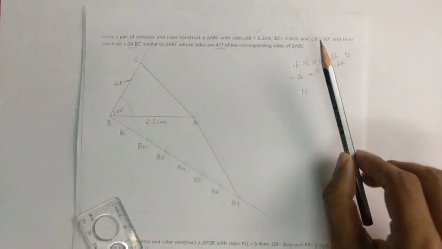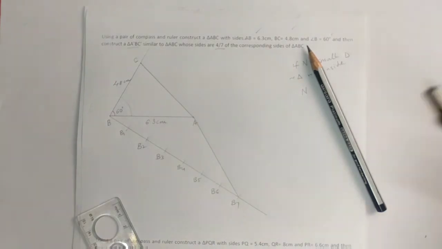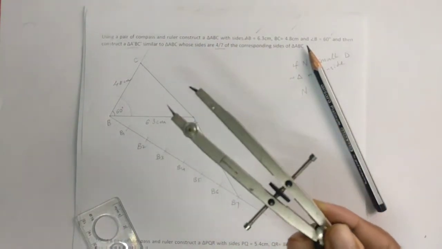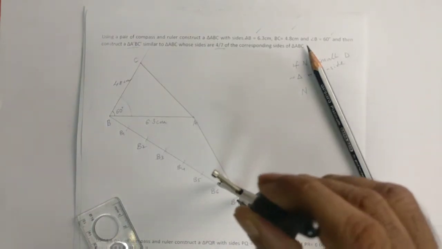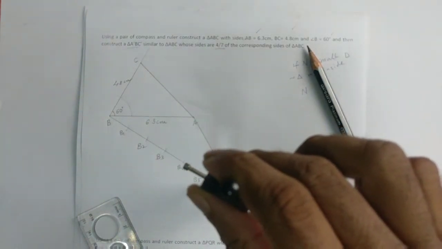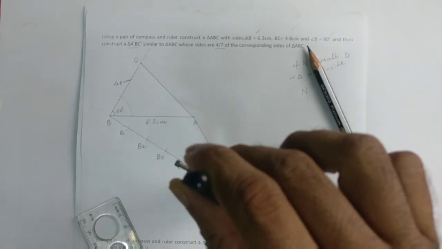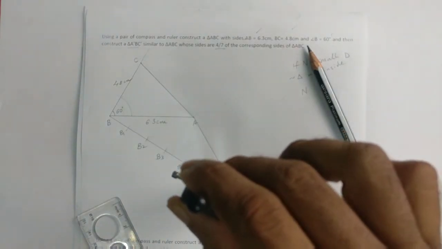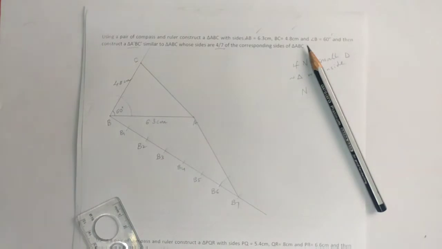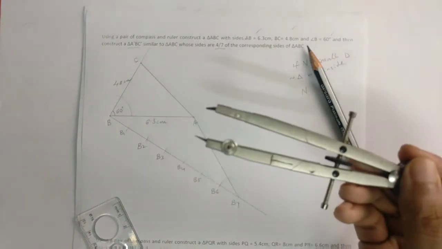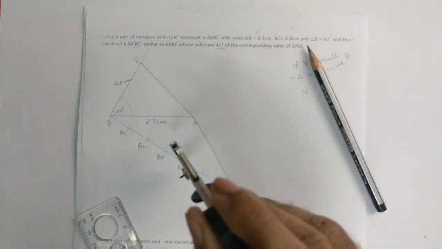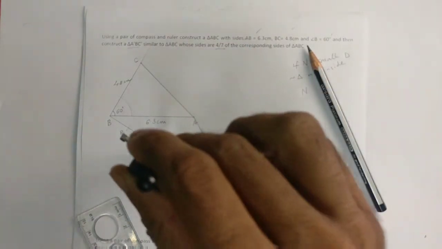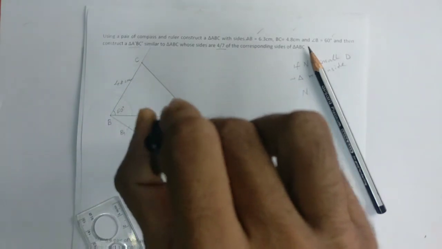Now keeping that in mind, again you can keep the same distance or you can change it, whatever you want. I prefer keeping it the same. And then all I will do is draw one arc from this line. Now with this same measurement that I have taken over here, I will go to my point 4, keep my compass and draw another arc.